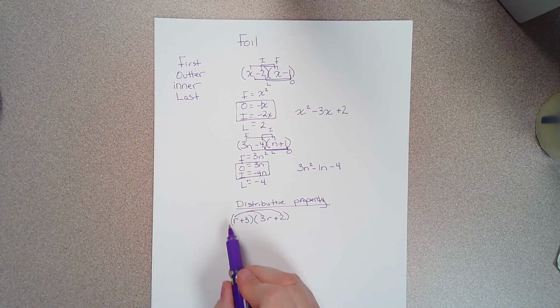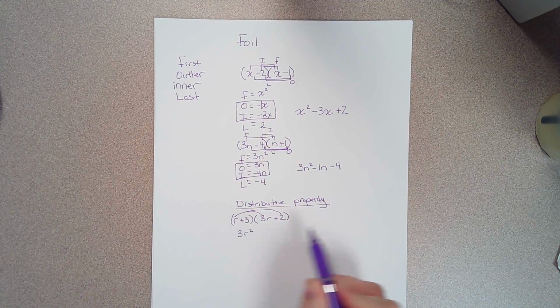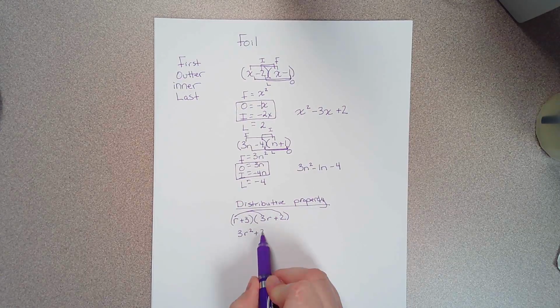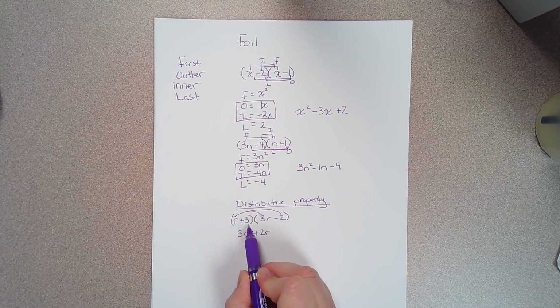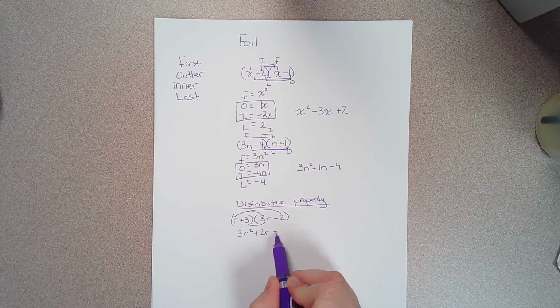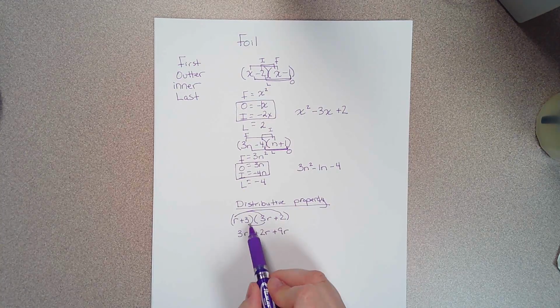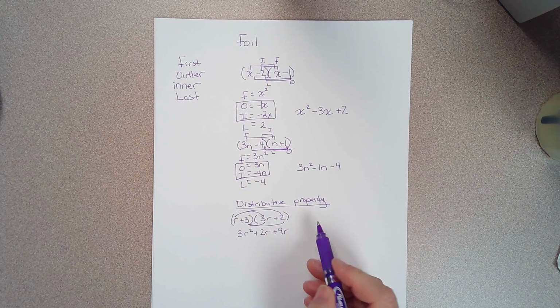So r times 3r is 3r squared. R times 2 is plus 2r. 3 times 3r is plus 9r. And then 3 times 2 is going to be plus 6.